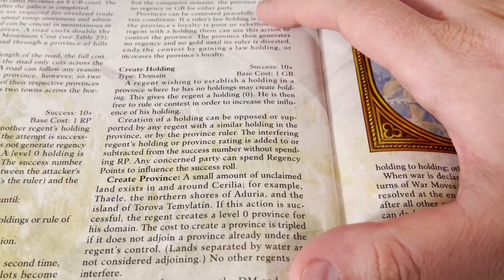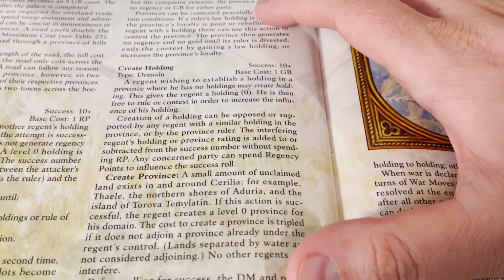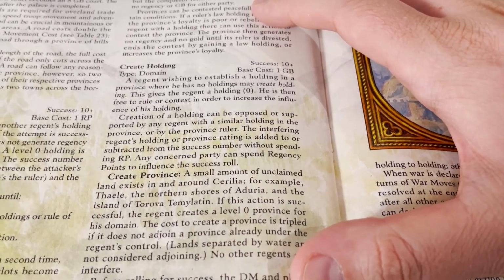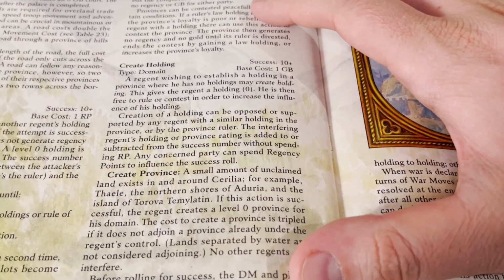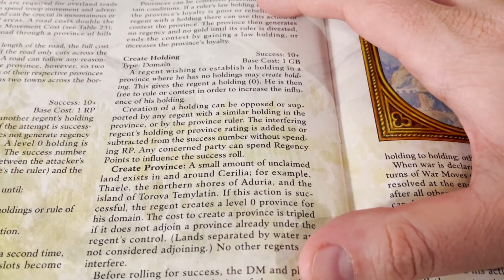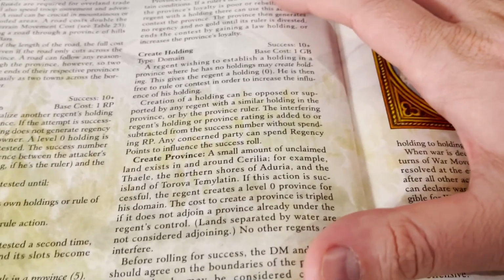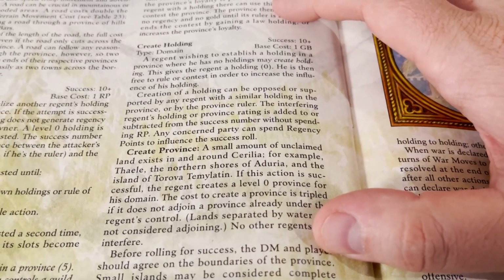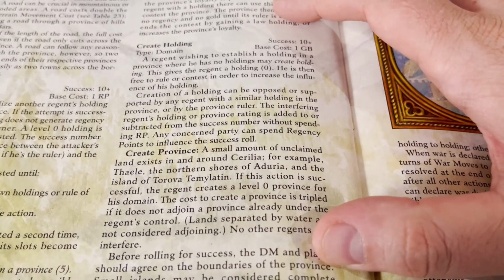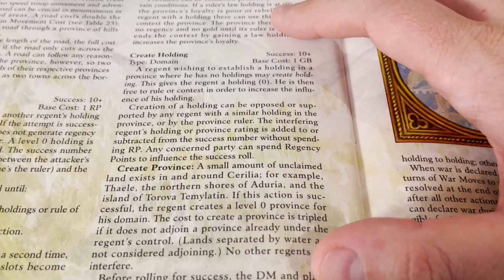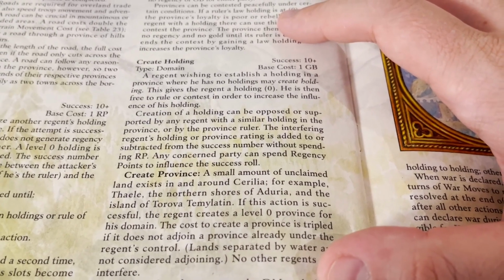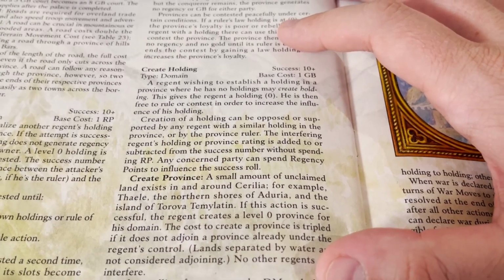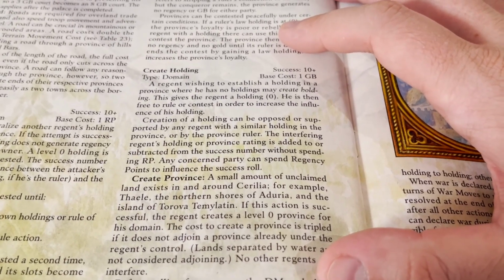So, right, it's not just a free ride here with just an uncontested role. So anybody really that has any sort of relevancy to where this holding is going to be created can interfere and really mess with some plans. So this is one where there's often, not to say a bidding war, but in a province where multiple players in the campaign, if you're going with the everybody rules a different domain route, for example, will probably want to chip in one way or the other, depending on what the plans are. So the interfering regent's holding or province rating is added to or subtracted from the success number without spending any regency points. So if you're the ruler, that's a pretty cool thing, right?